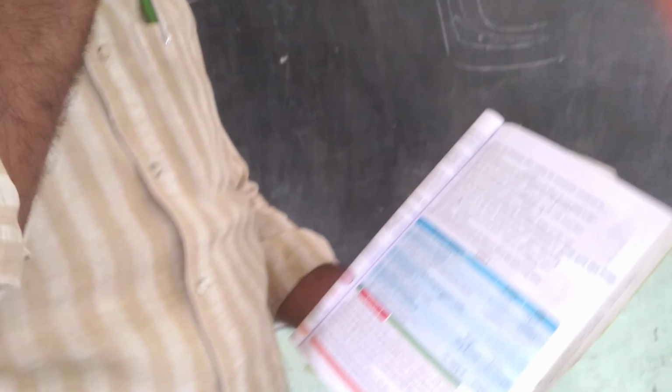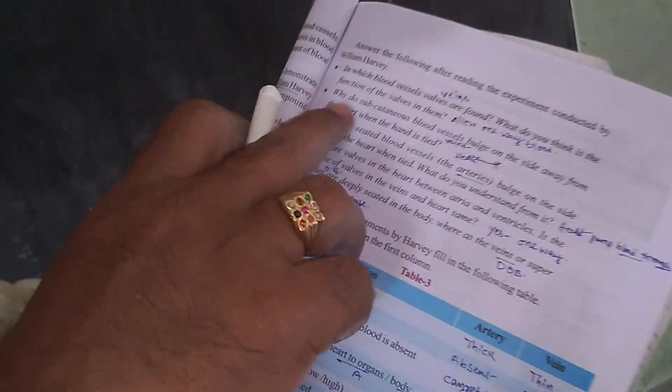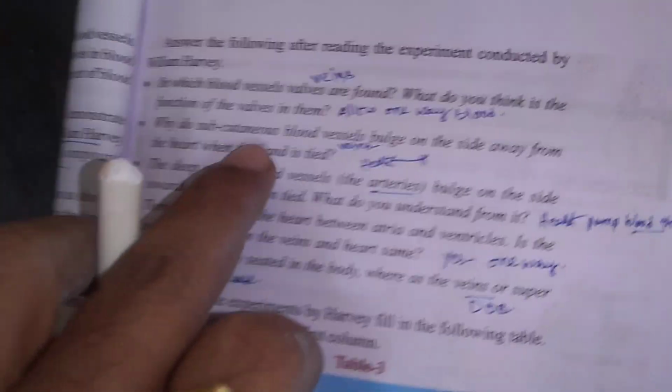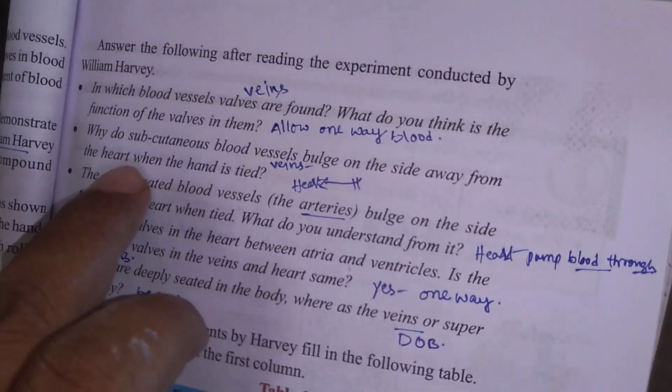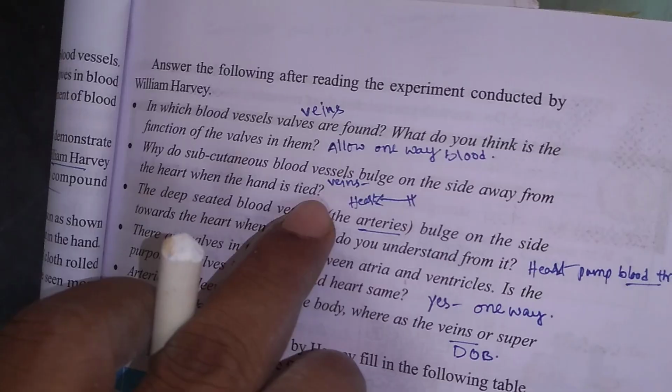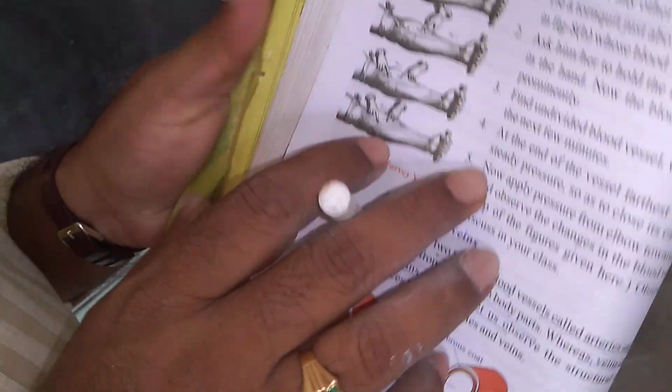Next, coming to the next question. Why do subcutaneous blood vessels bulge on the side away from the heart when the hand is tied? For example, see, this is the activity given by William Harvey.